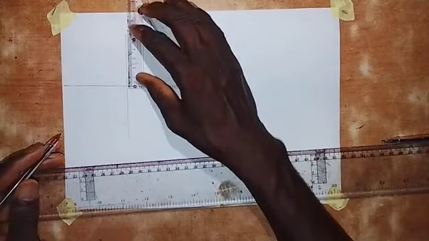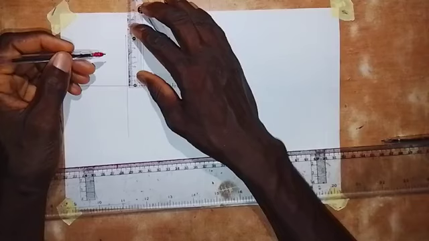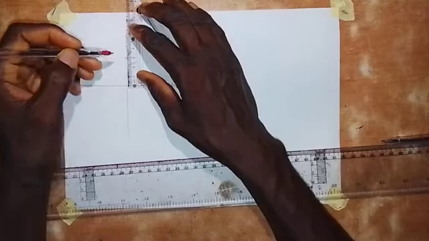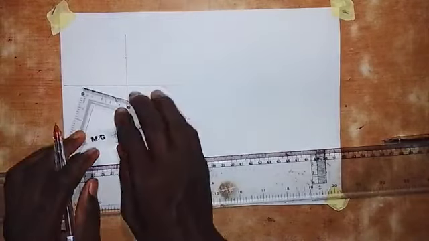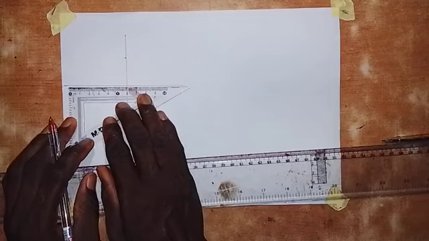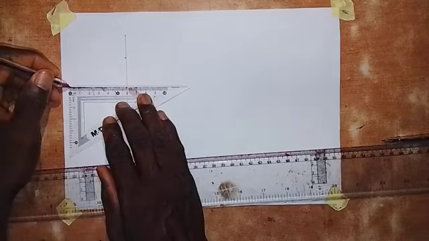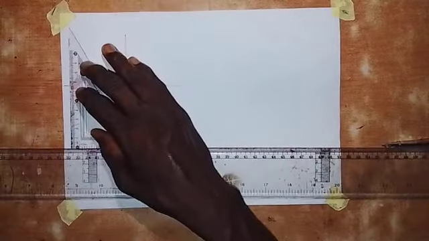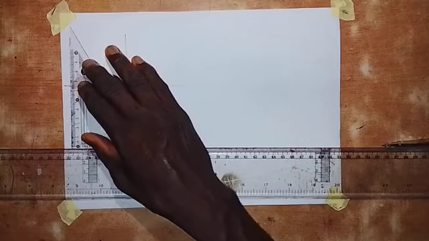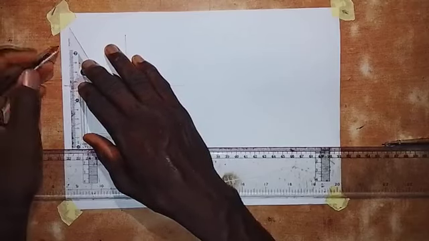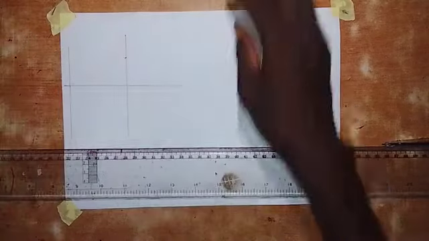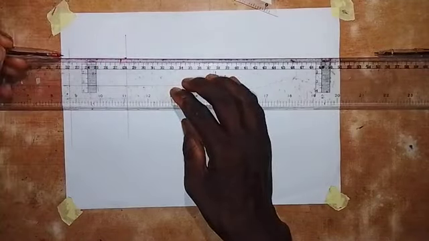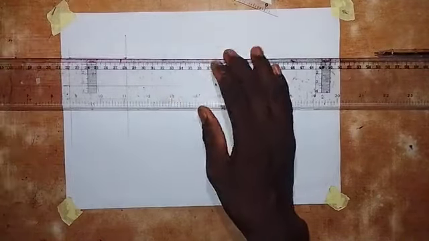Then here we are going to take a measurement of 30 millimeters from this point, 30 millimeters up. This is 30 millimeters, and then we come here and take a measurement of 60 millimeters. So this is 60 millimeters here. Then at this point here we are going to draw a vertical line, like this. Then we come here and draw a horizontal line, and that horizontal line goes like this and also comes to this end.